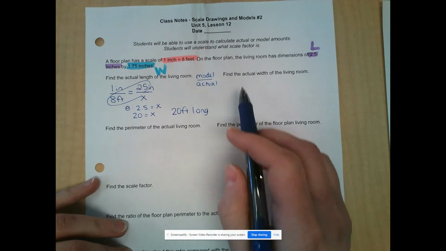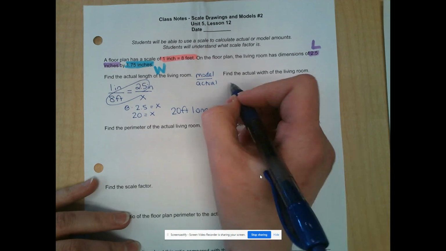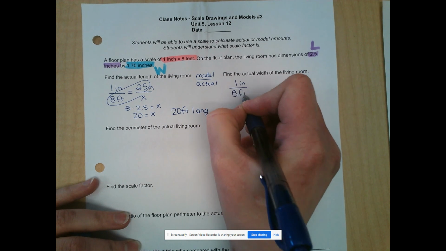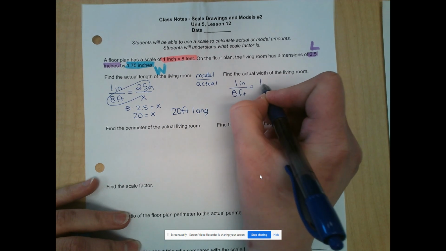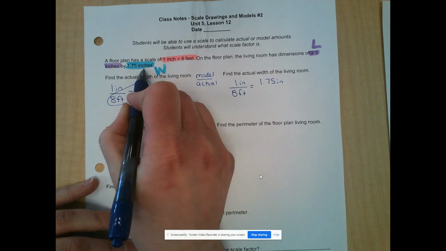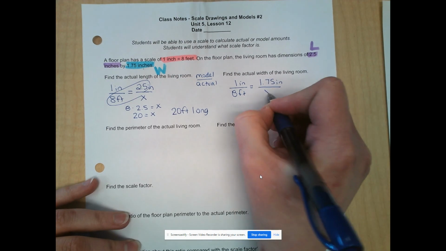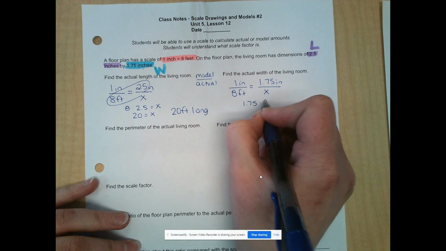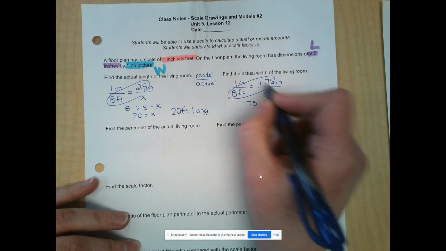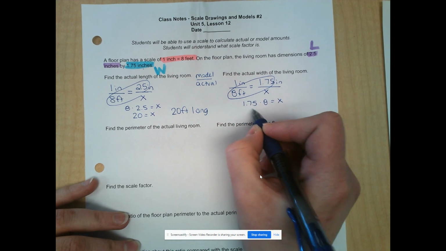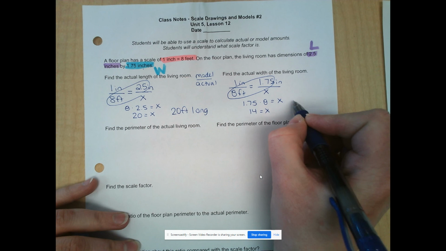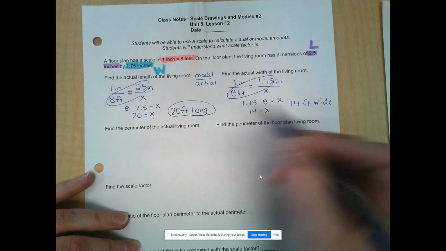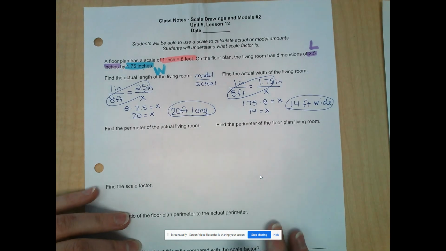The second one, find the actual width of the living room. All right, so this one's width, 1 inch to every 8 feet. And I'm going to put the 1.75 inches for the width over x, the actual width. 1.75 times 8 equals the other diagonal, 1 times x, or just x, and 14 equals x, or we can say 14 feet wide. So now we have the actual dimensions of the room.